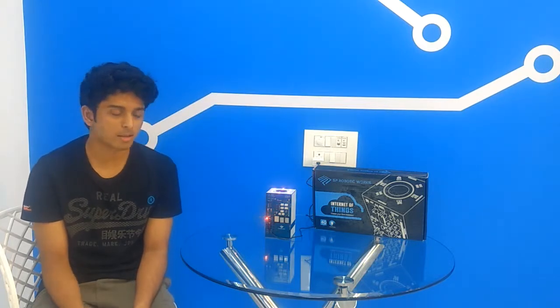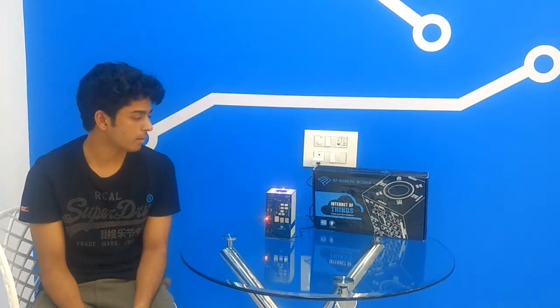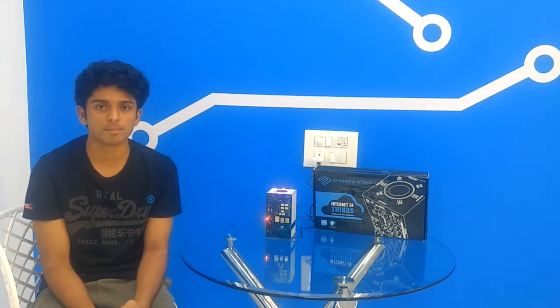I've also added a feature where you can connect the personal assistant to the fan, in which, with your voice command, you could switch on and switch off the fan and also blink the LED lights at the same time.